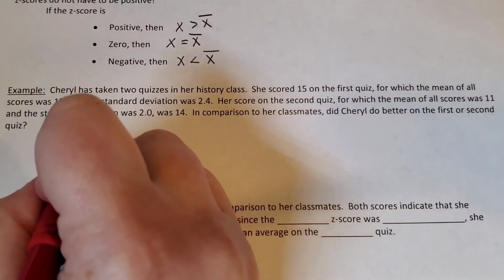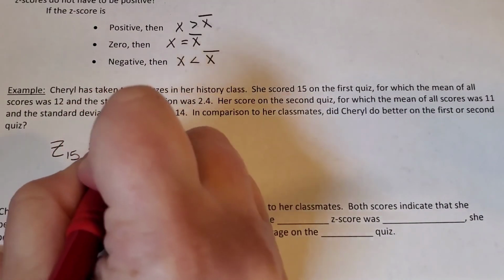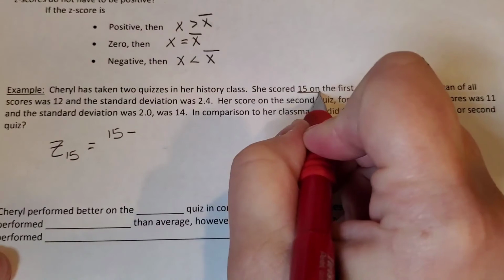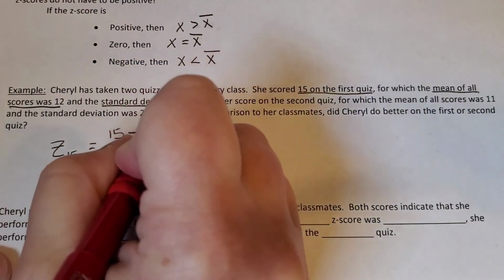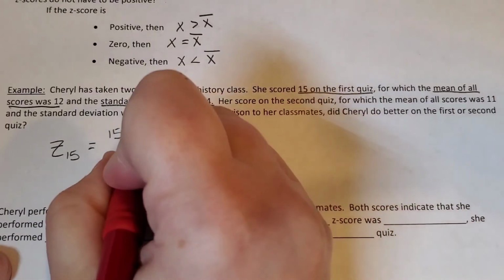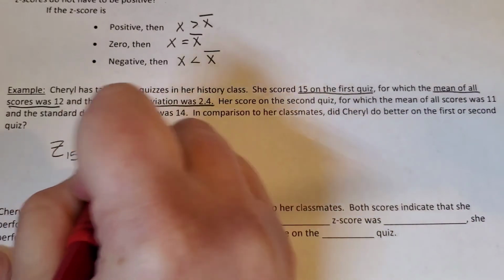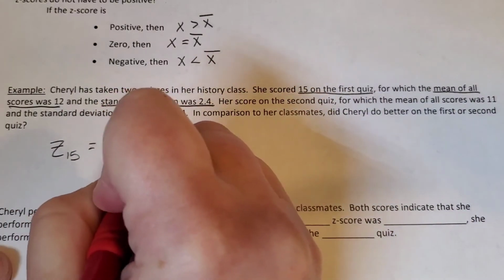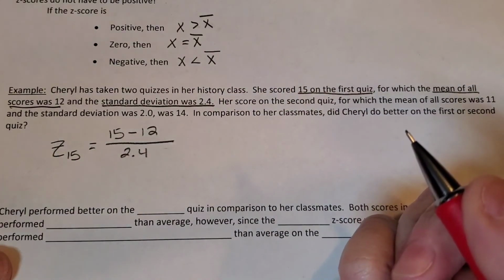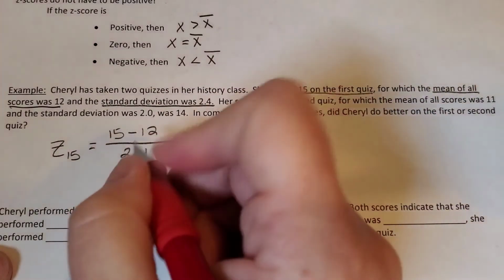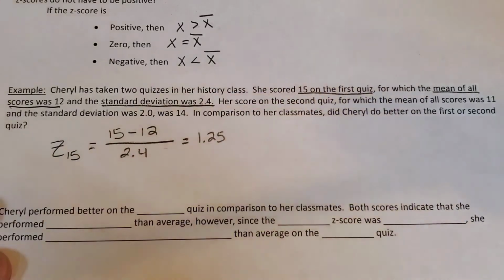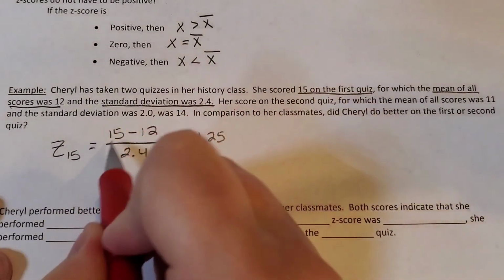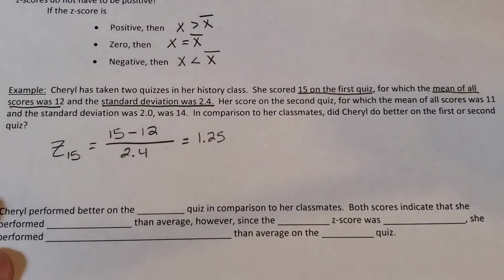And so we find it by taking the 15 and subtracting the mean. Well, the 15 on the first quiz, the mean was 12. The standard deviation was 2.4. So we subtract the mean and we divide by the standard deviation. So 15 minus 12, and then divide that by 2.4, you get 1.25. If you're going to put it in your calculator all in one step, you're going to need parentheses around the top. Otherwise, do it in 2 steps.